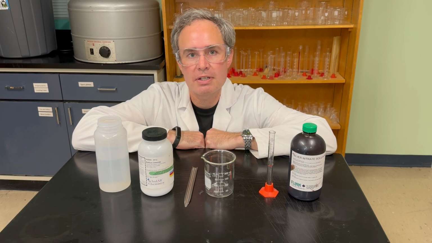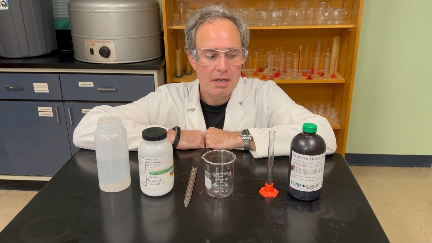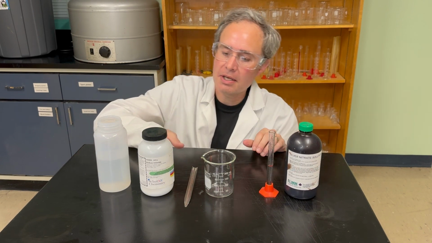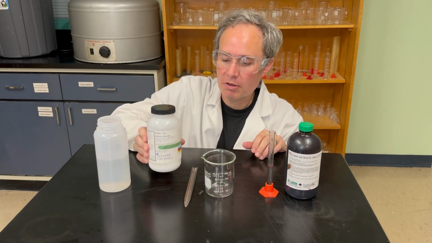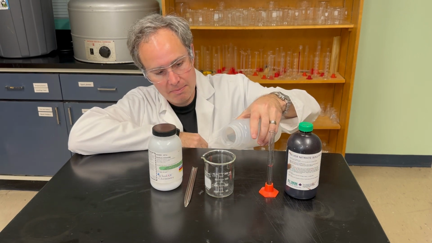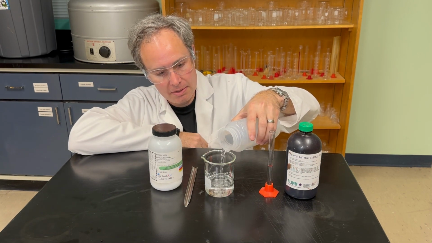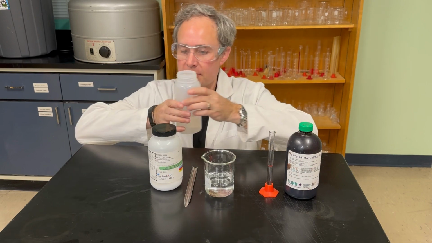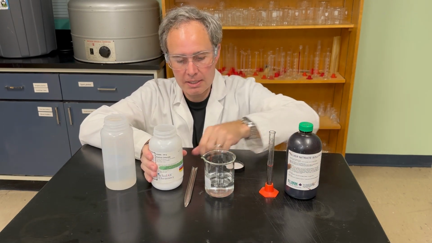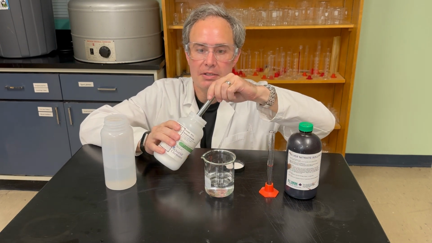This next reaction is a double displacement reaction involving aqueous silver nitrate and aqueous sodium chloride. So I'm going to prepare the sodium chloride by adding about 100 milliliters of water and a scoop of lab-grade sodium chloride.